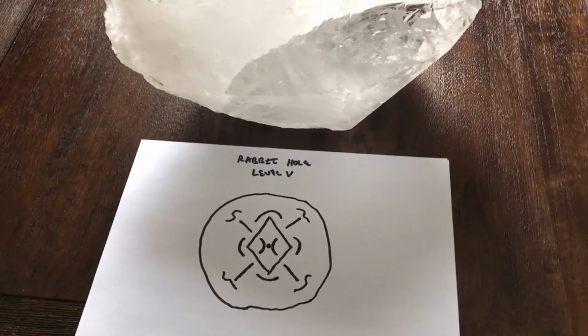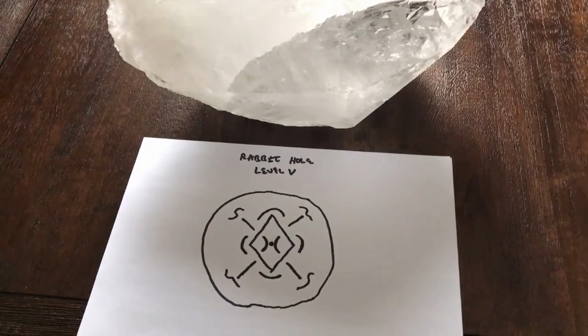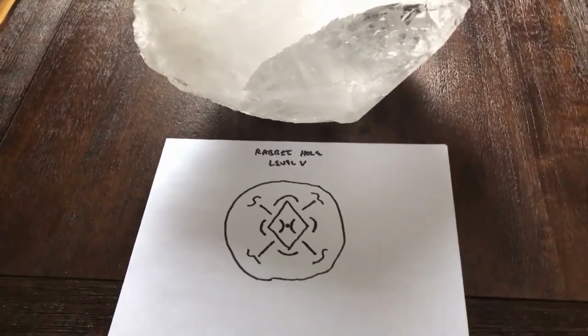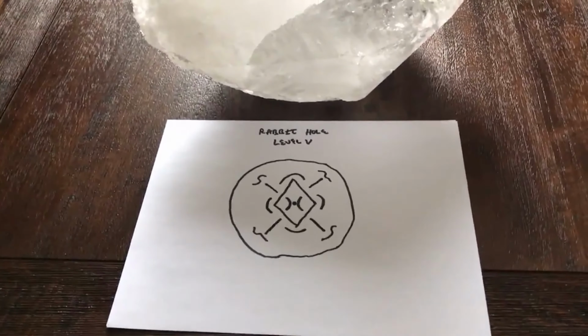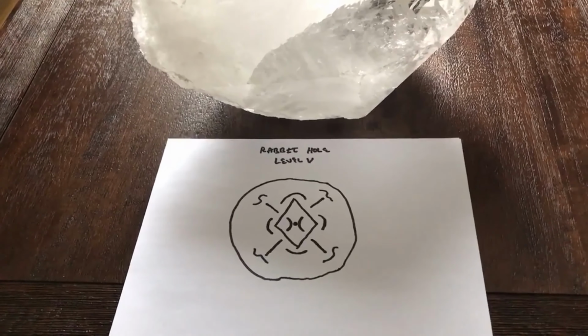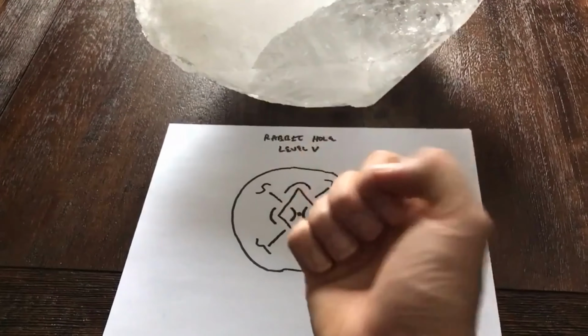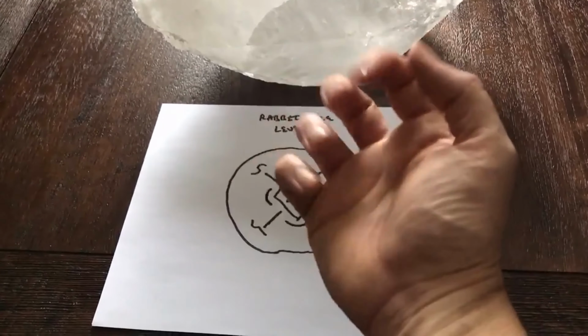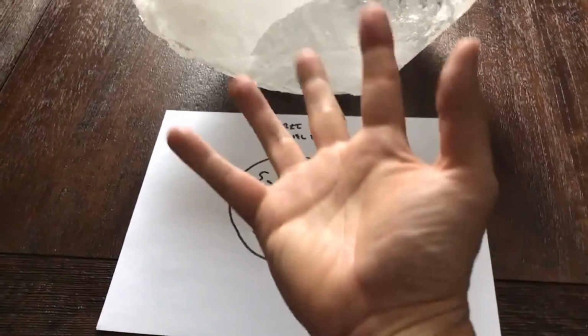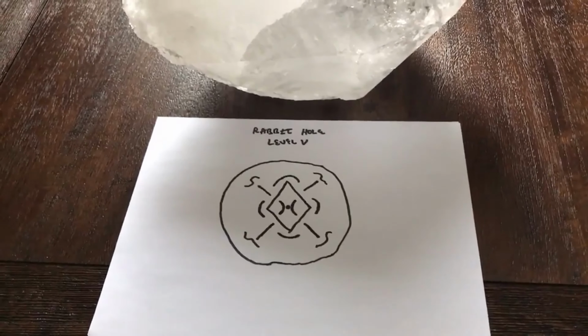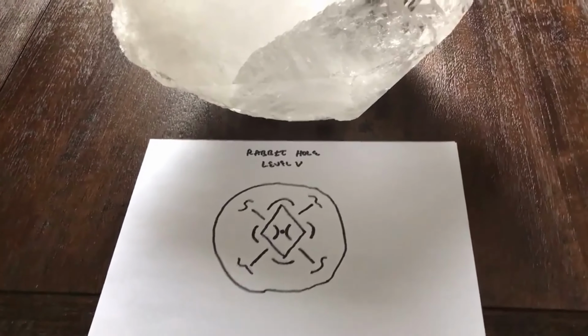You're going to breathe through your nose and out through your mouth about a dozen times. Drawing, expansion, drawing, expansion. Through your nose and out through your mouth.